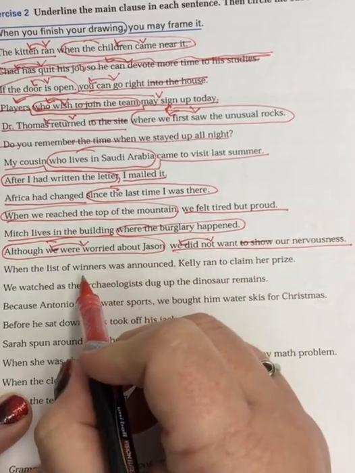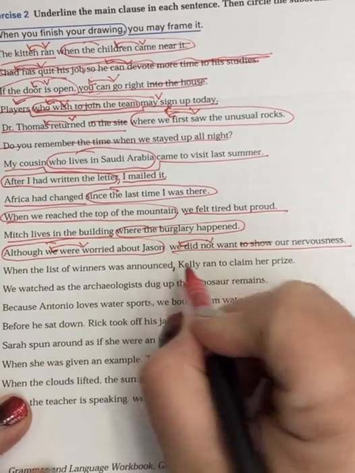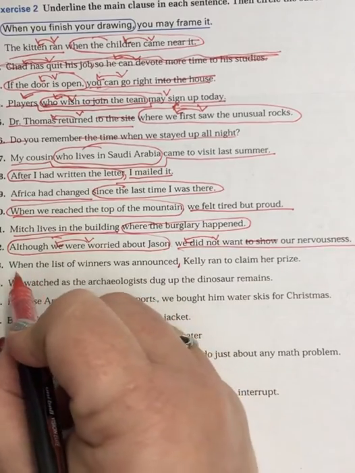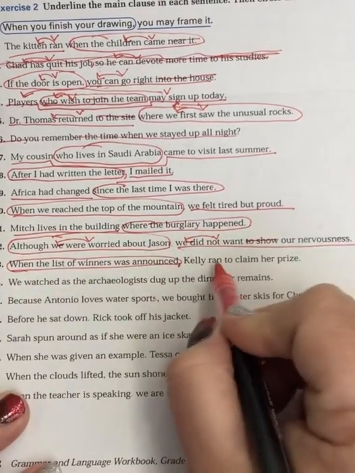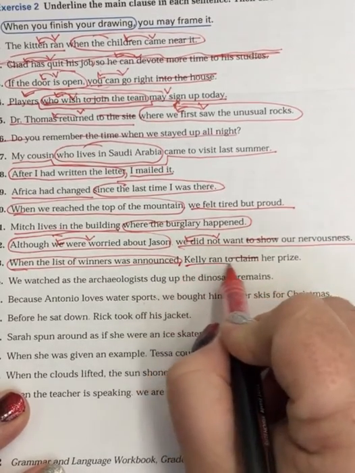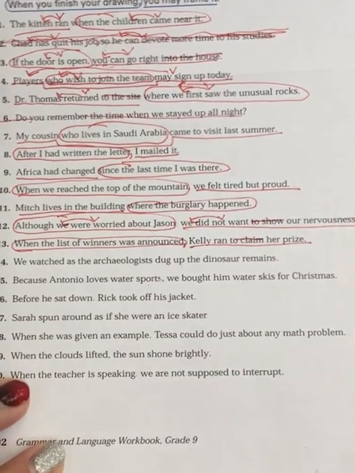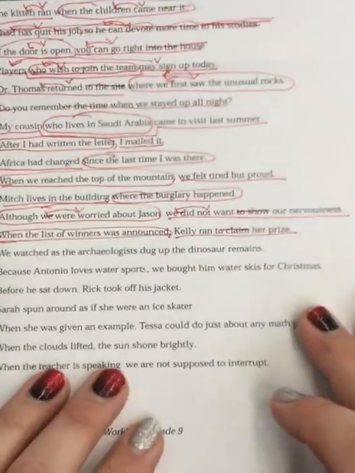When the list of winners was announced, Kelly ran to claim her prize. That's a comma too. When the list of winners was announced could be circled. This is WH. And this is an infinitive. Wait, did you cross out two claims for a prize or just two claims?